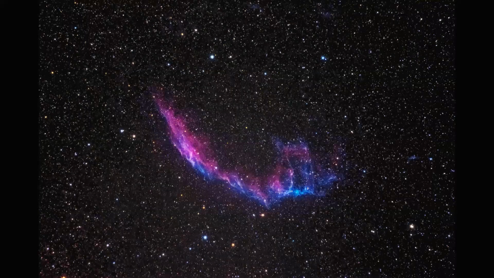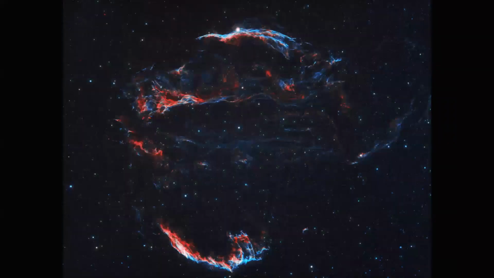Same thing with this one here. I doubt you can even see what we're looking at, but with a little bit of Photoshop work, now we know we're actually photographing the Veil Nebula. And this was the finished stacked image of the Veil Nebula. But when I ran it through some Photoshop effects, it's just night and day difference. So with that said, let's get out of here.